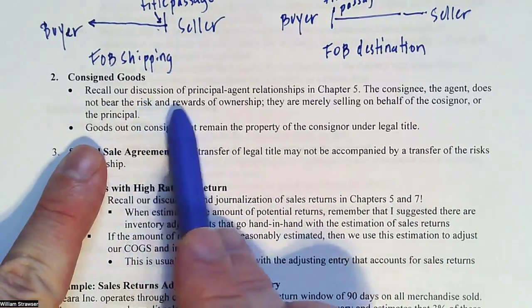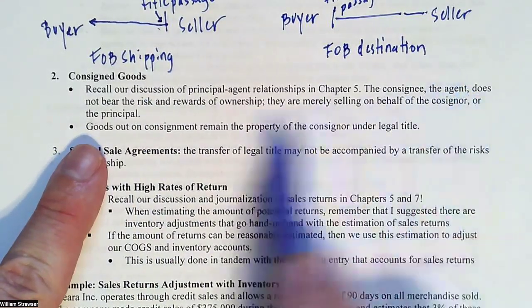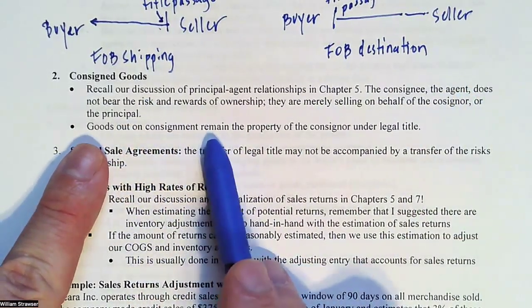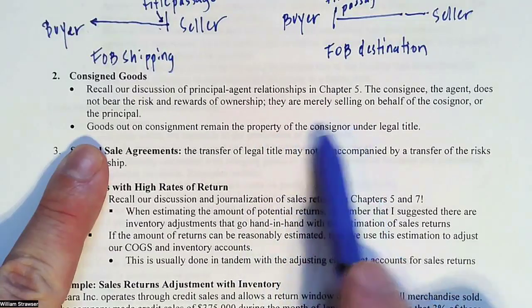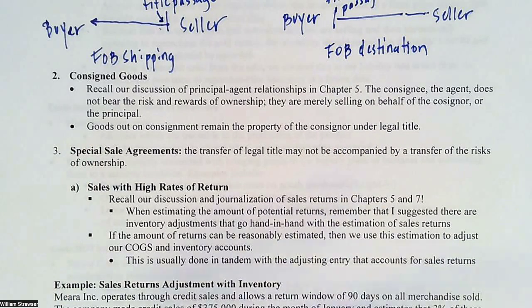Because there's no passage of title when I do this, then the goods on consignment remain the property of the person who consigned them. So if I ship some inventory to another company to sell for me and they're just going to take a commission off of it, that's still my inventory. Someone gives something to me and I have it on my property and I'm selling it for them, it's not my inventory, right? Because I'm the consignee now.